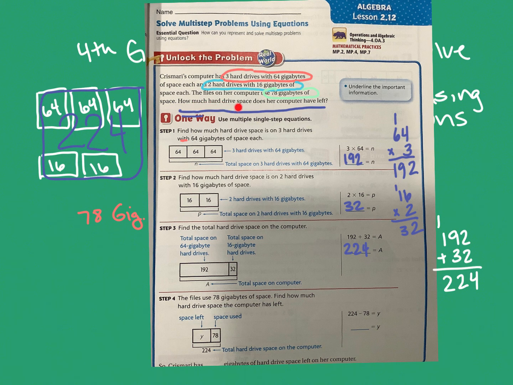How much hard drive space does her computer have left? Because remember, she's using some of it. Okay, so if she starts off with 224 gigabytes available, but she uses 78 of that, what calculation do I do in order to find out what's left? So she has 224, and then she uses 78 of that. Yeah, right, we're going to subtract it, right?